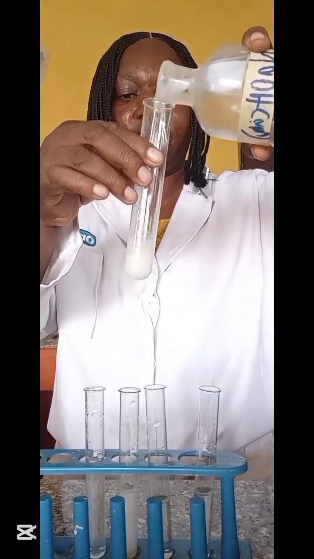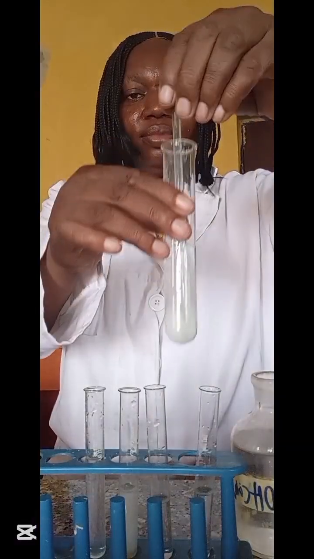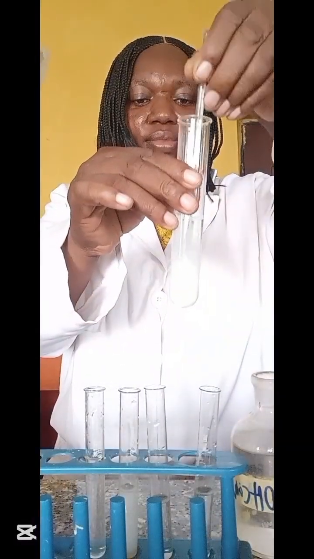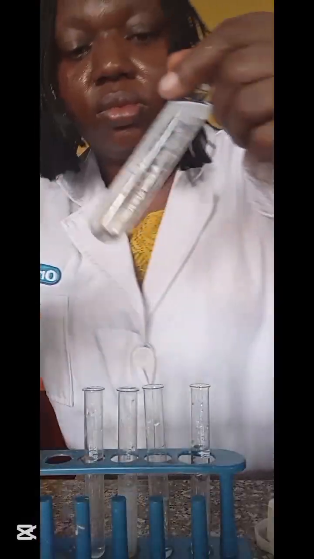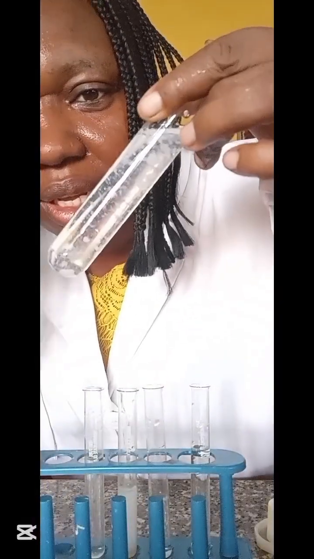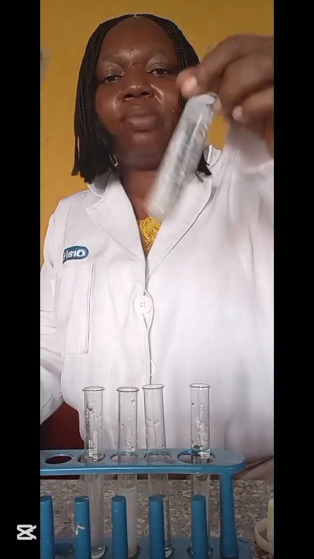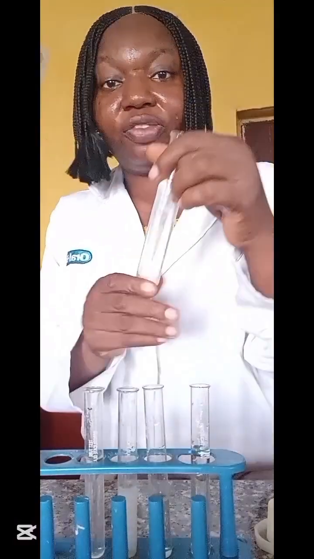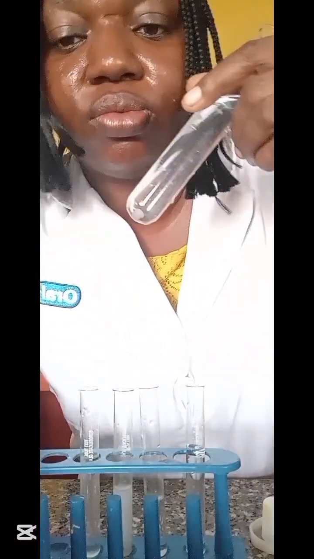Either Zn2+ or Al3+. Now in excess sodium hydroxide, see, it's clearing up. At times it does not go immediately, but if you know what you're doing, you'll be patient with it. And you can see it in solution.